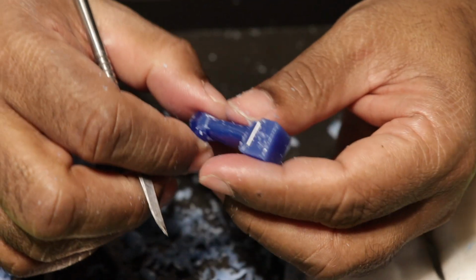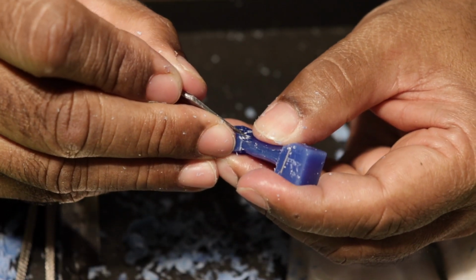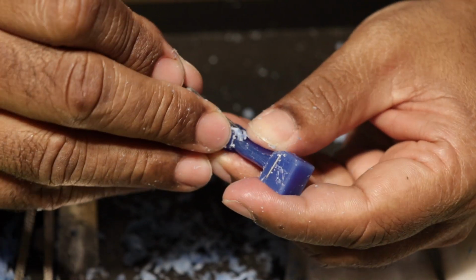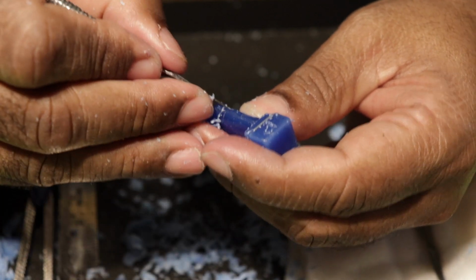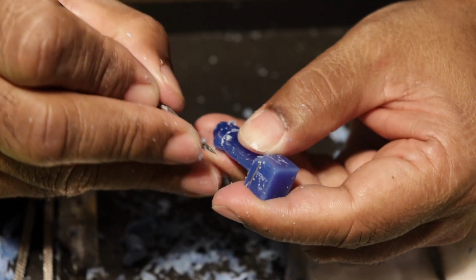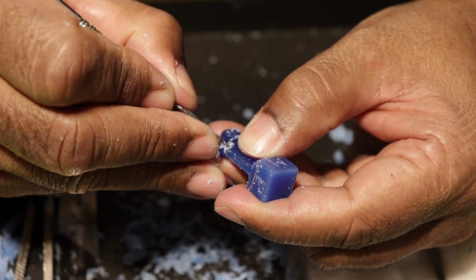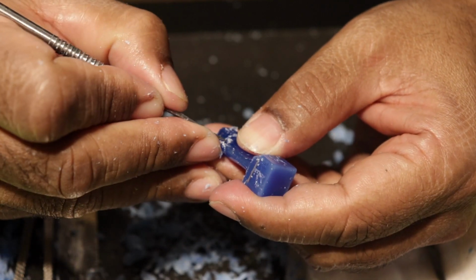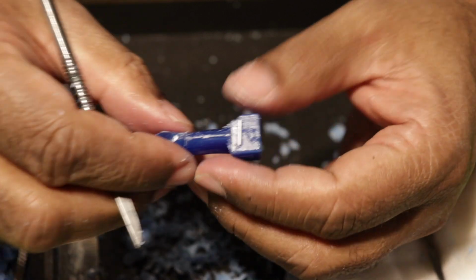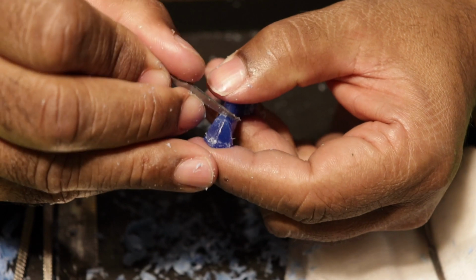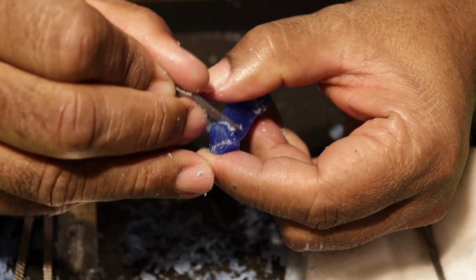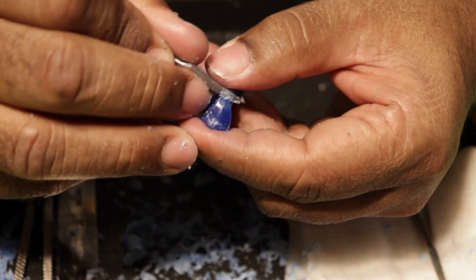Now let's finish the cingulum area. We'll make it more, curve it up as per the prominence, give the prominence to the cingulum. Just smoothen all these angles.